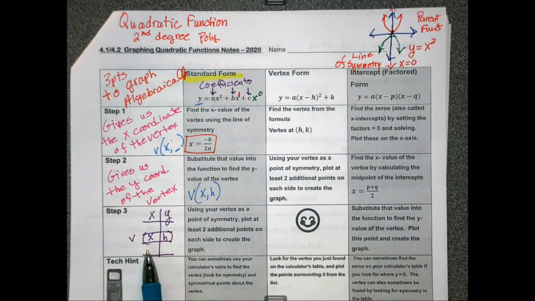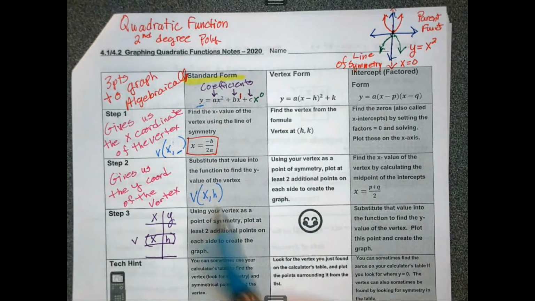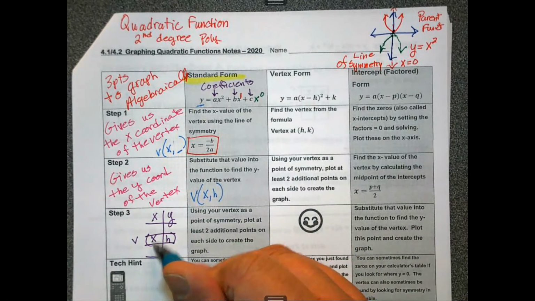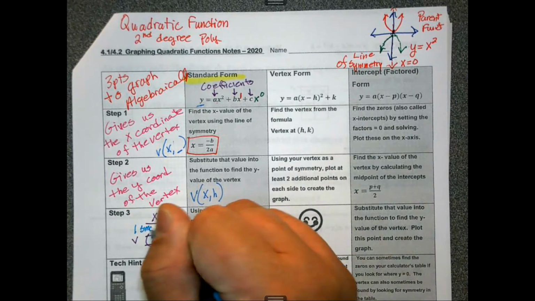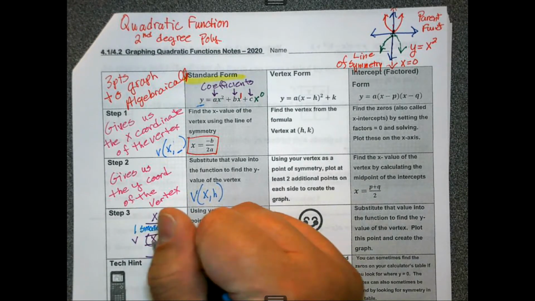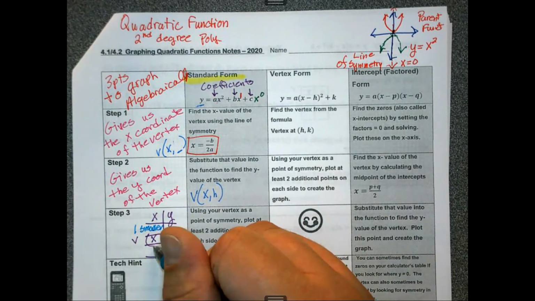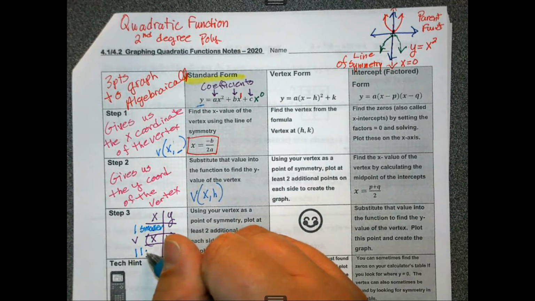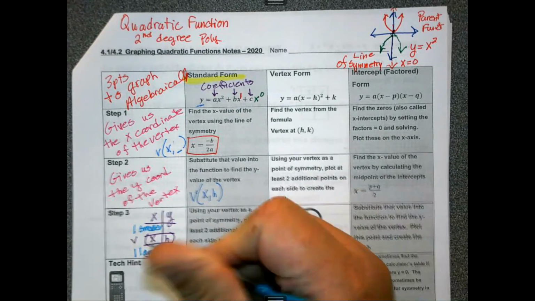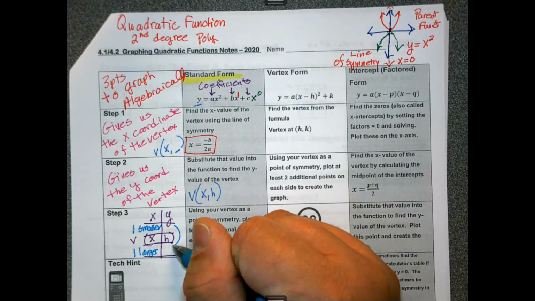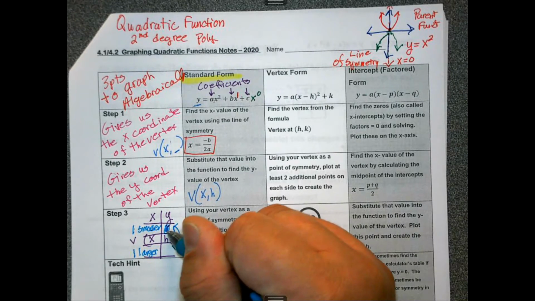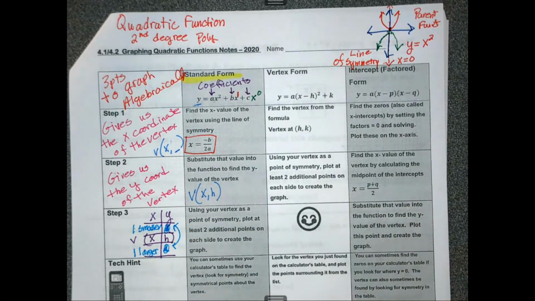And here's the nice part about having a line of symmetry. Remember we had a line of symmetry with our absolute value functions? If I chose one smaller than x, so x minus 1, and one larger, x plus 1, using the same distance for these x values, the y's are going to be the same. Remember, just like the absolute value function.